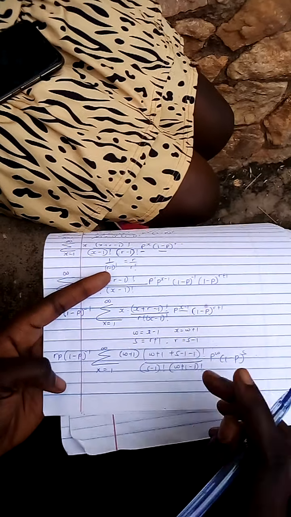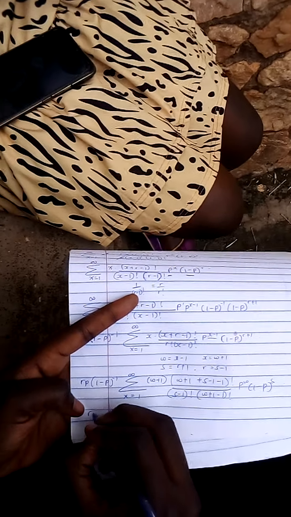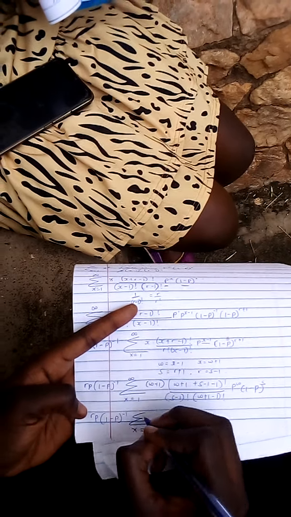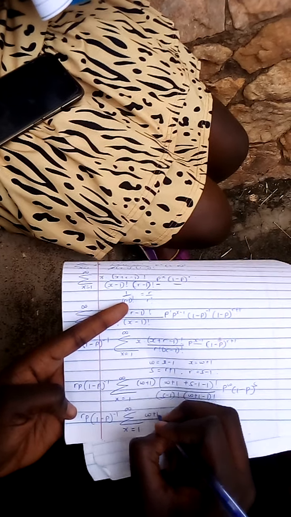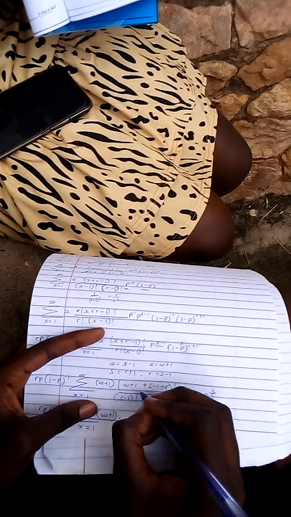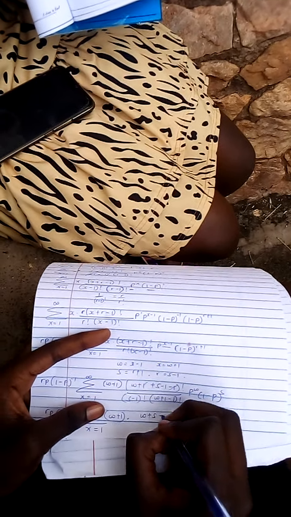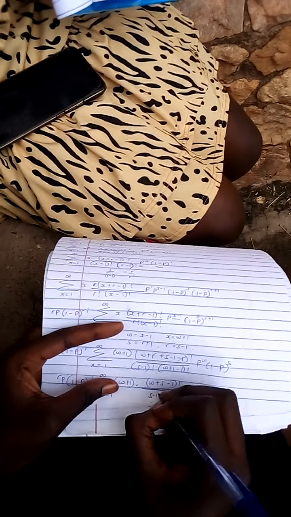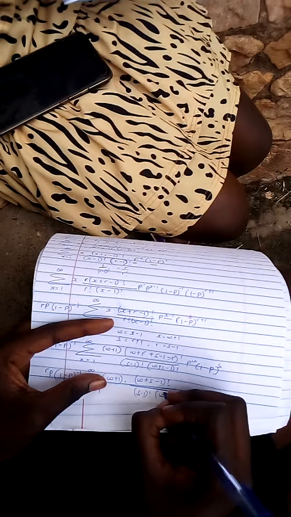When you simplify that, we have plus s minus 1 factorial over (s minus 1) factorial times w factorial.